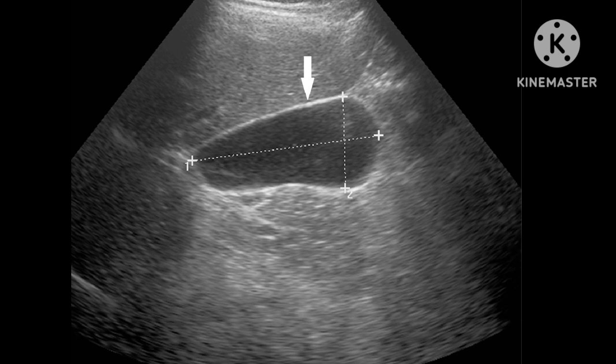In case of an inflammatory gallbladder, the gallbladder will be distended. Length should be more than 10 cm, diameter should be more than 5 cm and wall thickness should be more than 3 mm. Length should be measured in longitudinal section and diameter should be measured in transverse section.